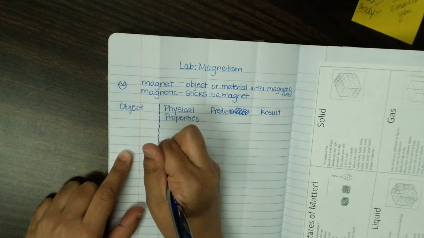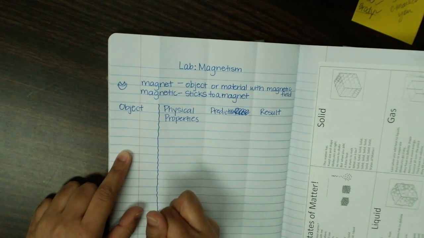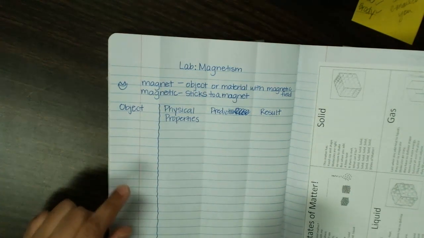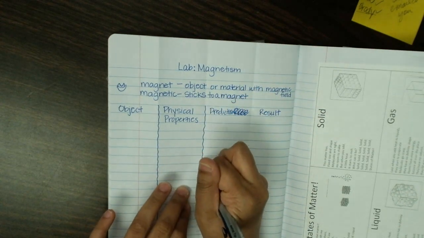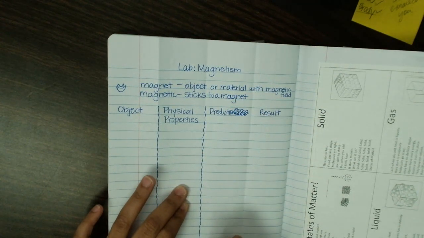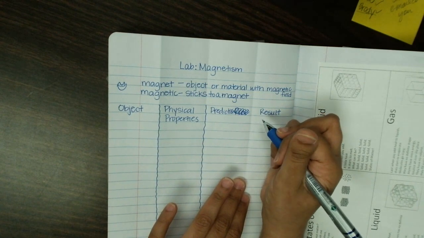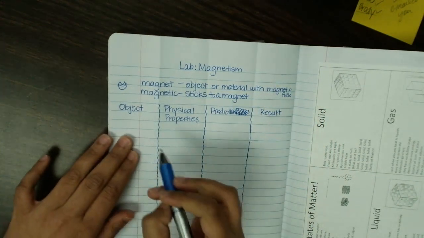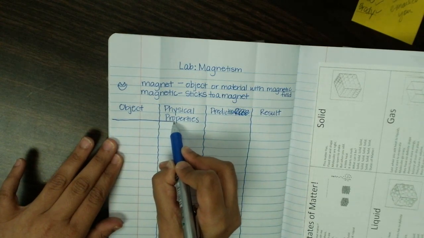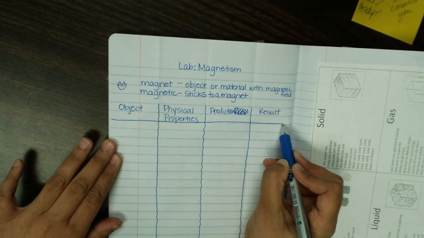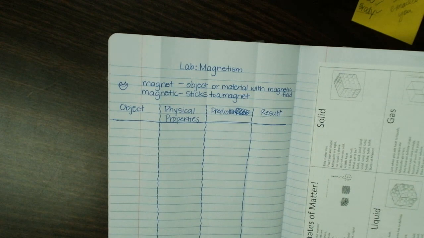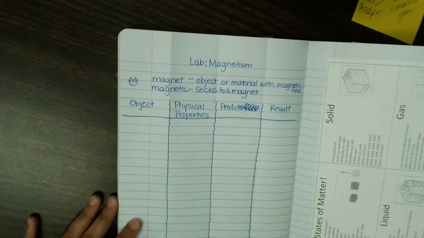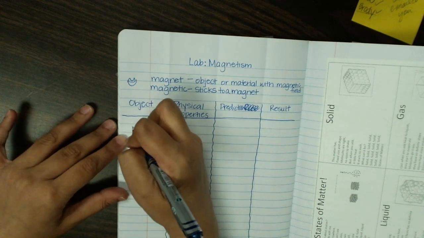And then I'm not very good at drawing straight lines. I just do a little wiggle, and then it gives me more control, and that actually organizes things. Okay, and then I'm just gonna use this notebook paper as a guide. So there are 1, 2, 3, 4, 5, 6, 7 items we're going to test and see if they're magnetic.